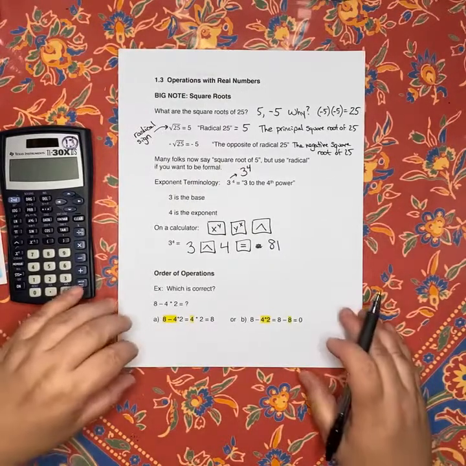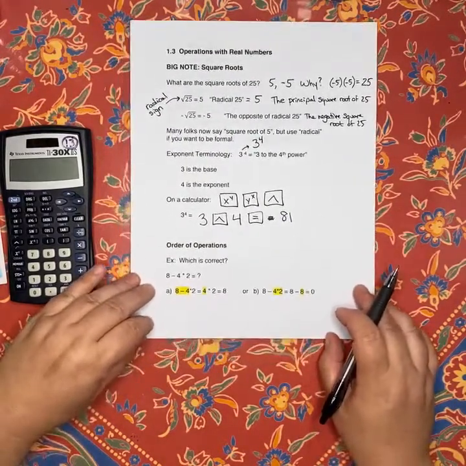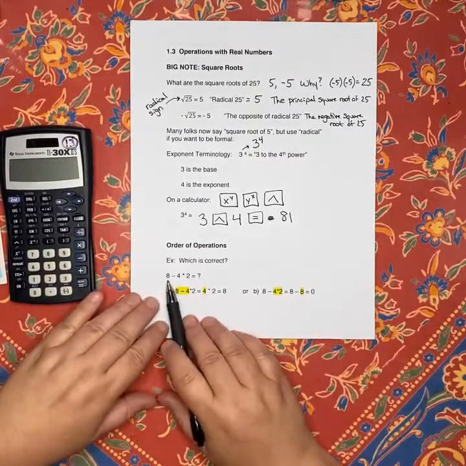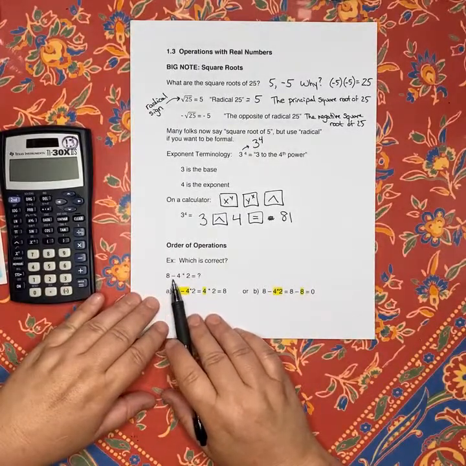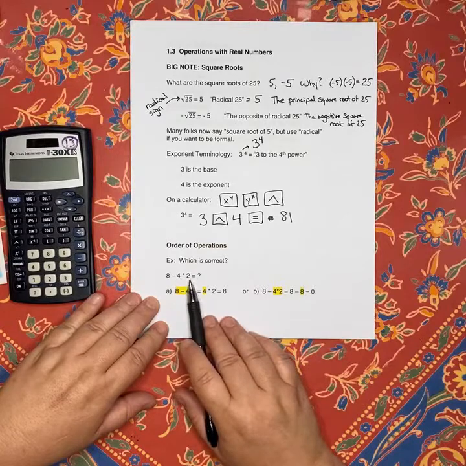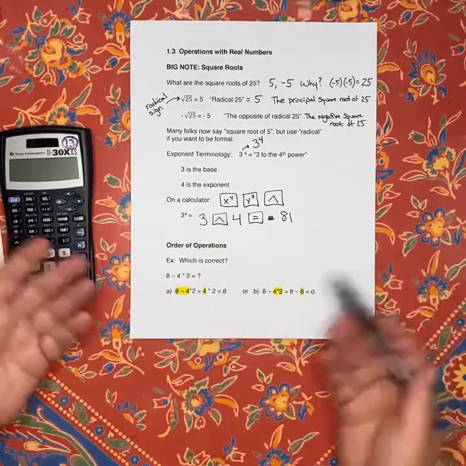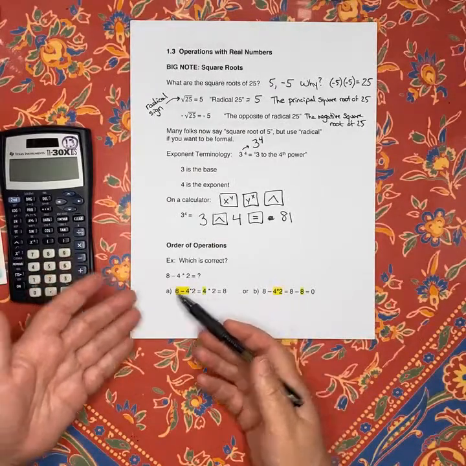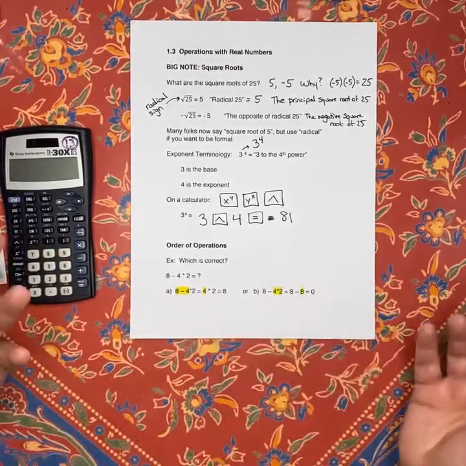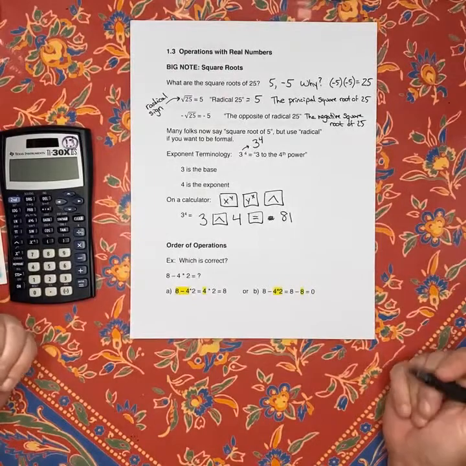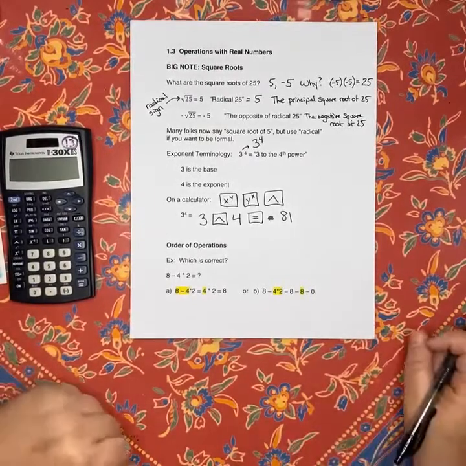So my first example is this very simple problem, 8 minus 4 times 2. And the question is, what does that equal? Very simple problem. I didn't even use algebra. It's all arithmetic. Didn't even divide, no fractions, no zeros. So it's very simple as math goes.